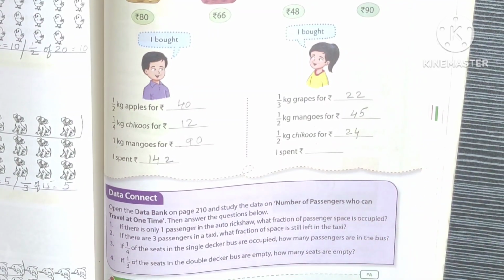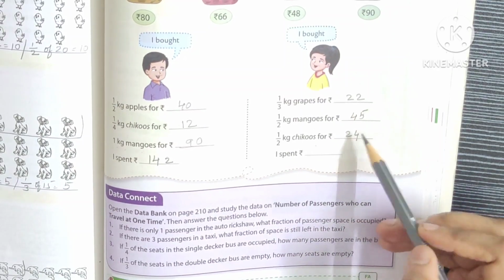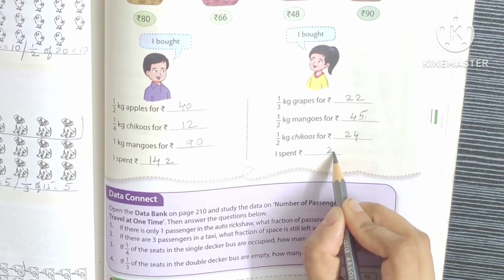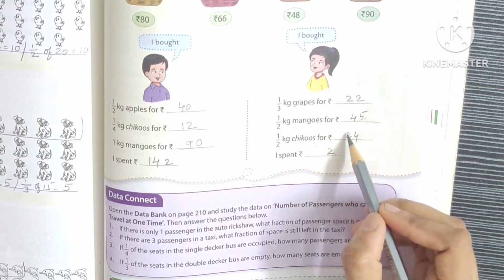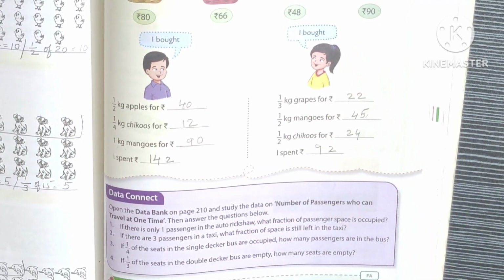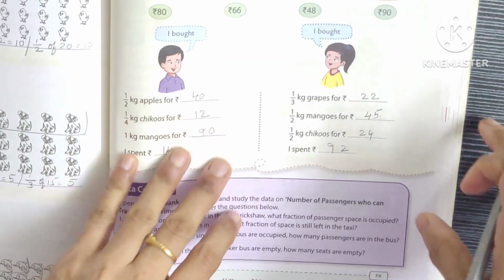I spent. I have to add. 92 rupees. Understood?